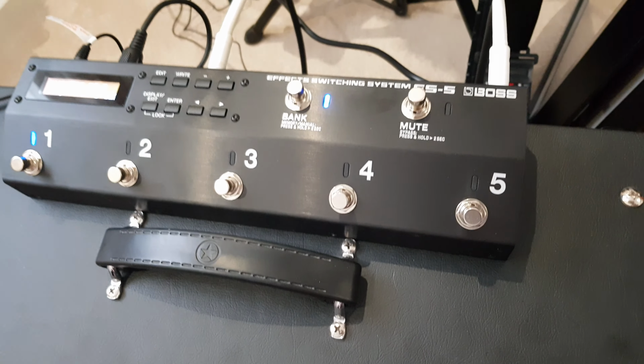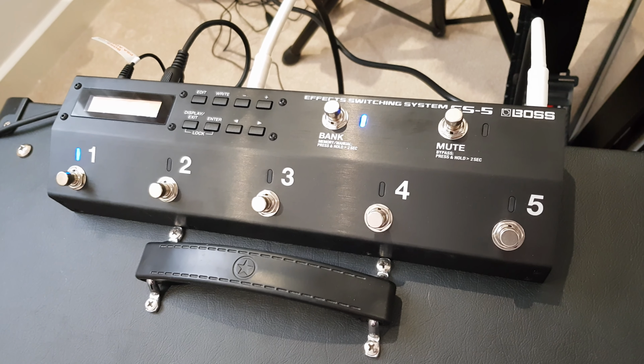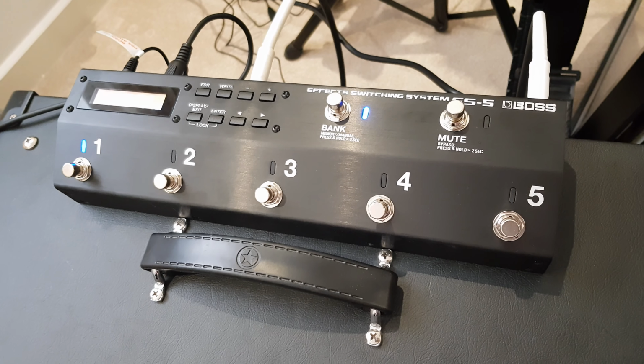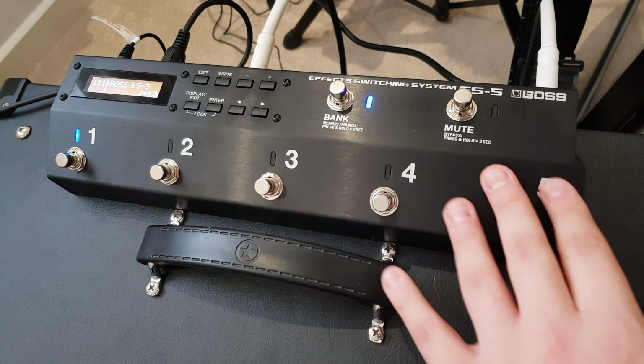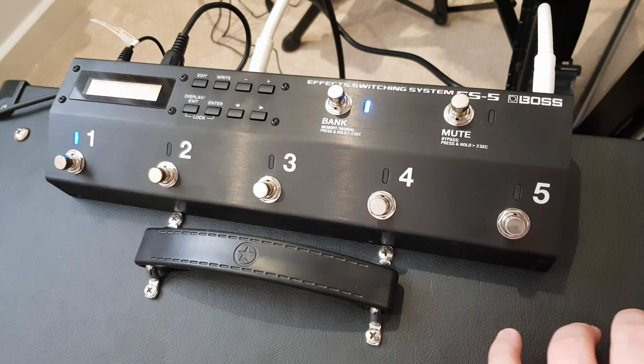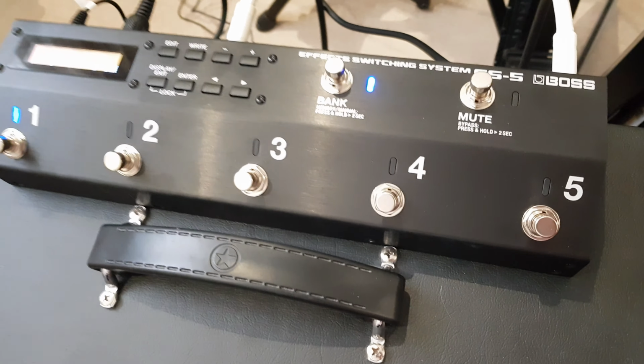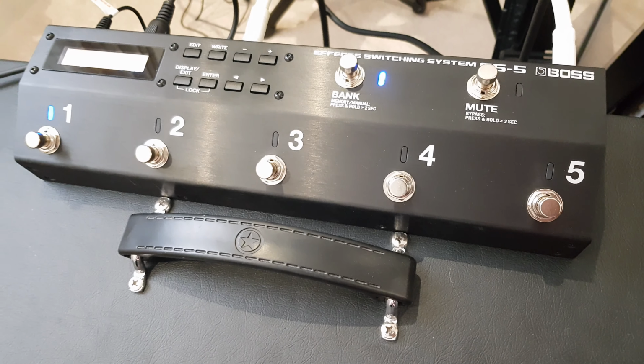So, this switcher comes in 3 versions. The ES5 is the middle, ES3 is the baby, and the ES8 is the granddaddy of the whole thing. And that just means how many options you have. So this has 5, ES8 has 8, give you a clue. ES3, 3, sorted. So, how do you change the channel on your amp?